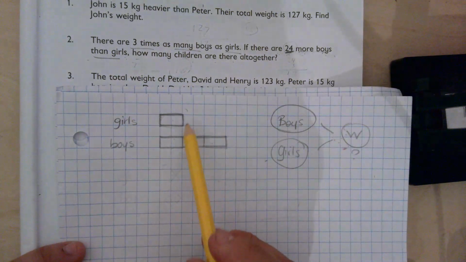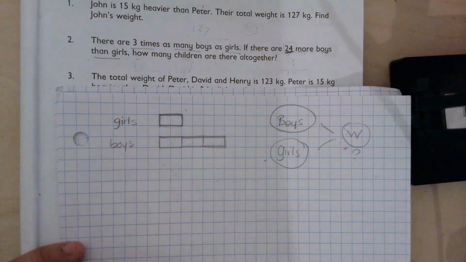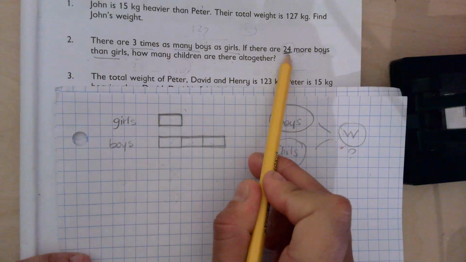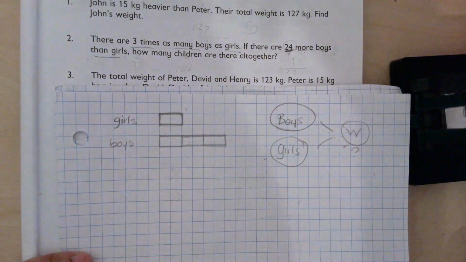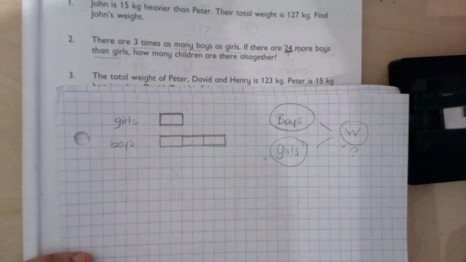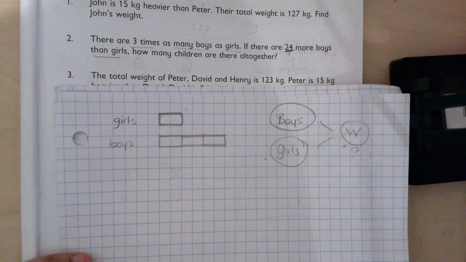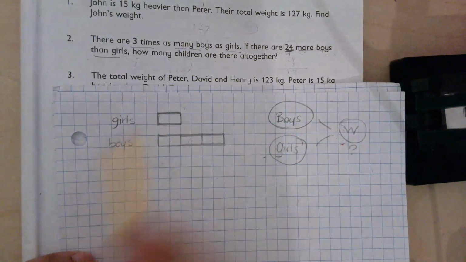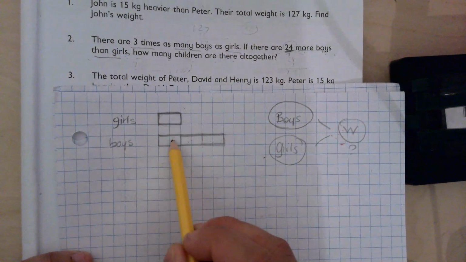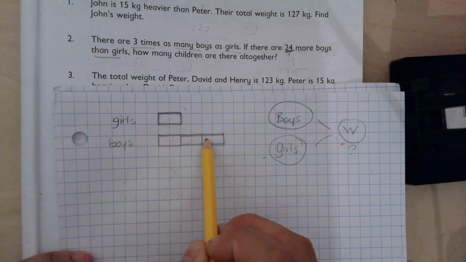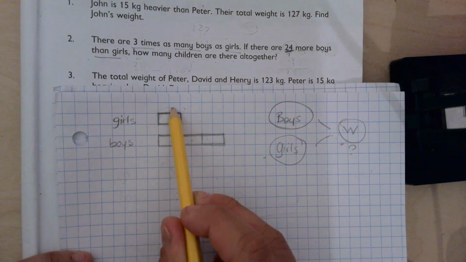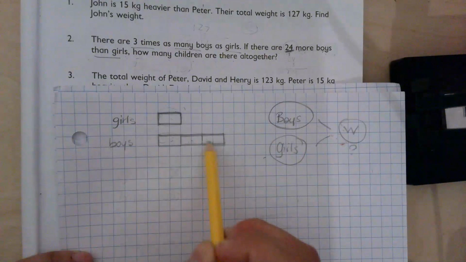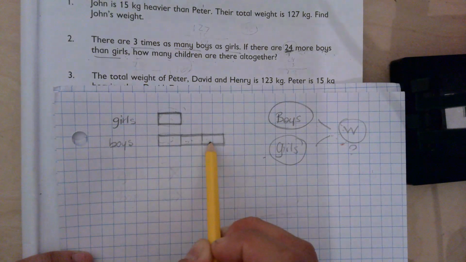So there's girls and there's 3 times as many boys. Then so what? Is this 24 just extra information? Is it actually going to help me? I think it is going to help me because look, it says that there are 24 more boys than girls. So over here, how many more units can I see? I have one unit that is the girls, and I have another unit that is the boys, and I have 2 extra units, right? Because there's 3 units here versus 1.